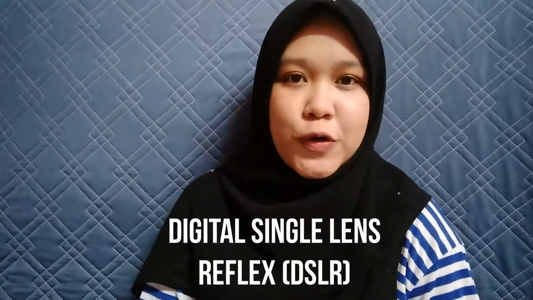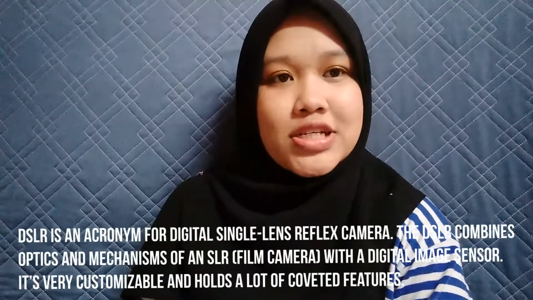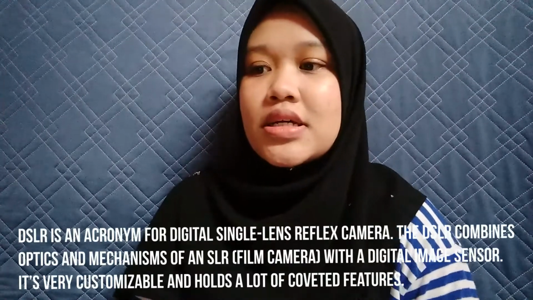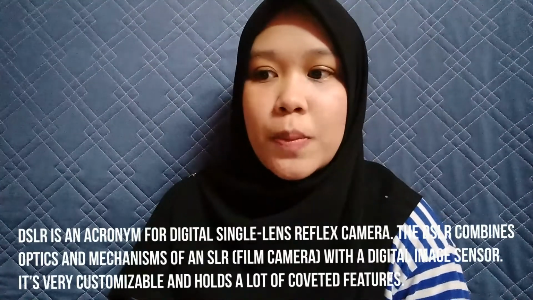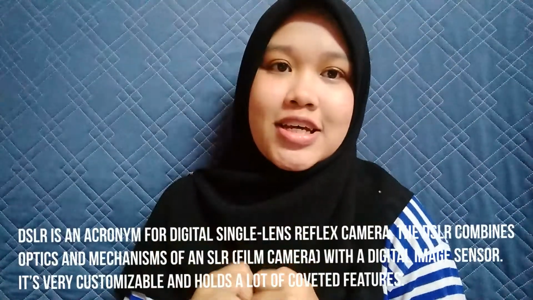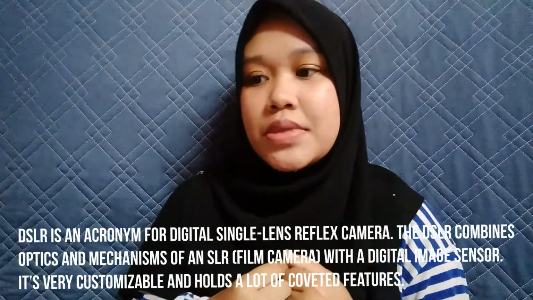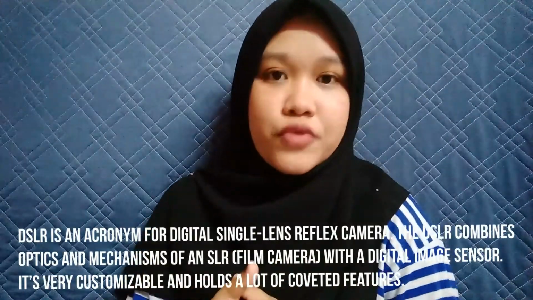Okay, so for the next camera, which is the digital single lens reflex, or you may know it as DSLR. These are the most popular cameras among professional photographers. DSLR is an acronym for digital single lens reflex camera. The DSLR combines the optics and mechanisms of an SLR film camera with a digital image sensor. It's very customizable and holds a lot of coveted features.